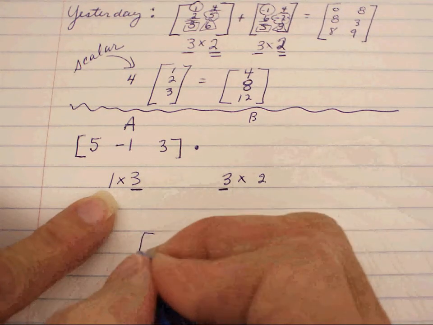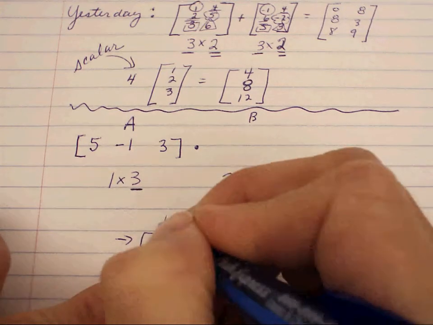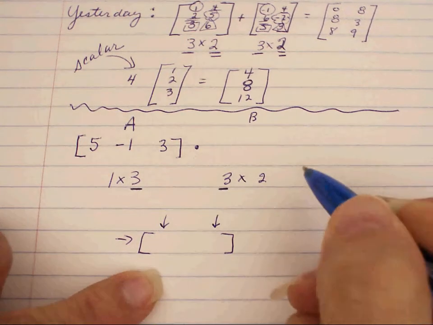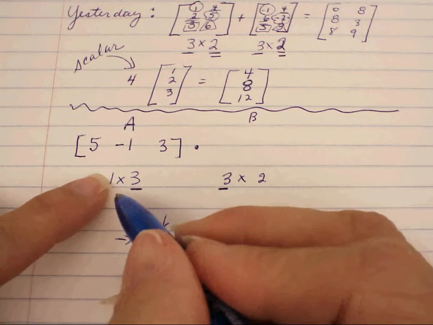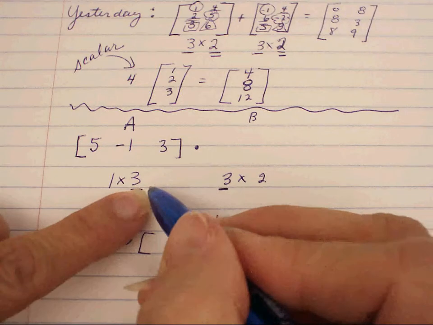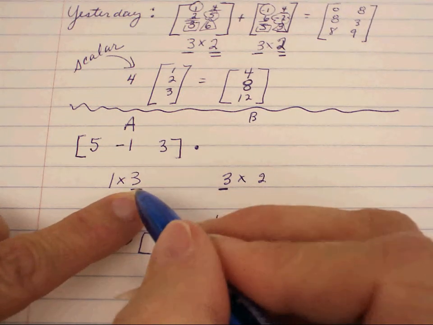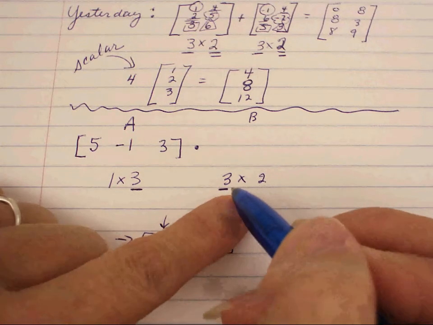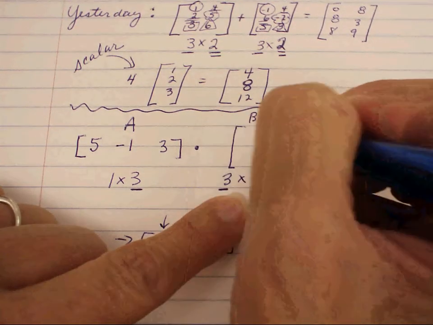So I'm going to have a 1 by 2 in my final answer. So it's going to have 1 row and it's going to have 2 columns. I'm going to say that again. When you multiply 2 matrices, you have to have the 3 in this case for matrix A. The columns of matrix A have to match the rows of matrix B.